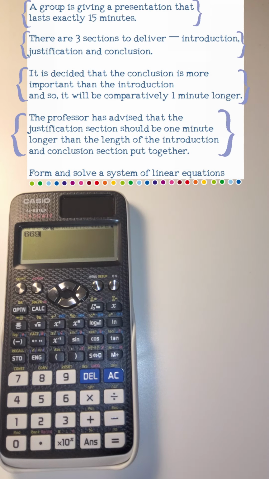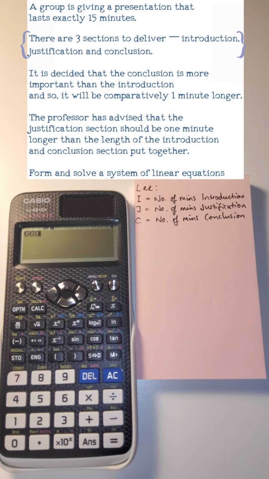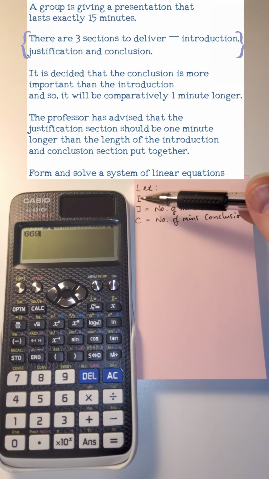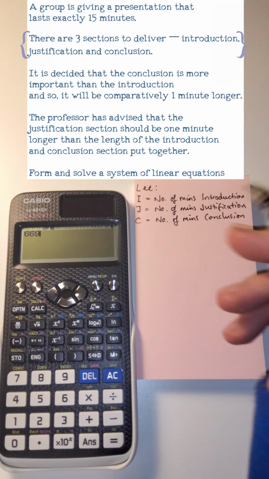So before we talk about how we're going to solve this, we're going to think about what our variables are. What are the things that are changing? What are we measuring? What do we want our outcomes to be? Something to do with the amount of time for each of the sections. So it's very important that we do this. We start by defining them. We say we let I, J, and C be the number of minutes for each of the sections. And then we can get started.